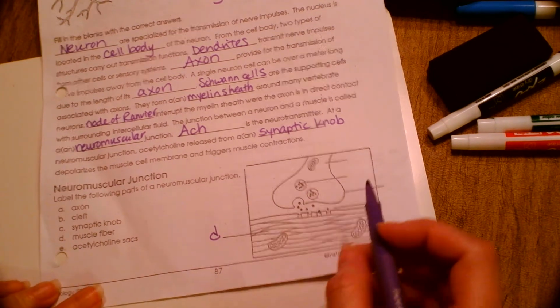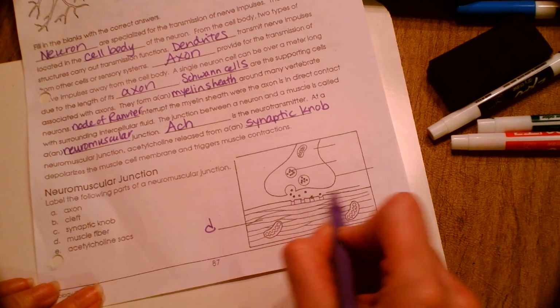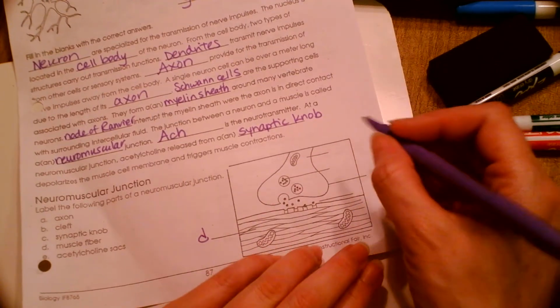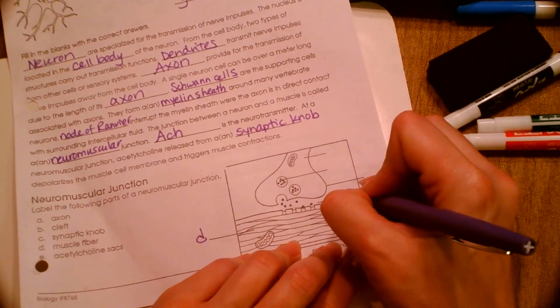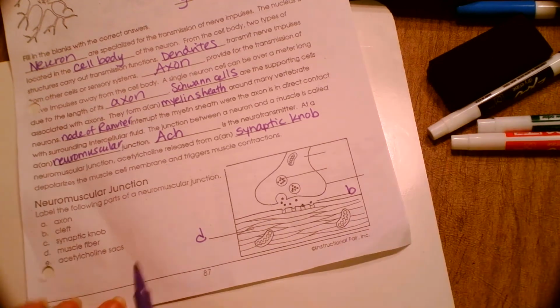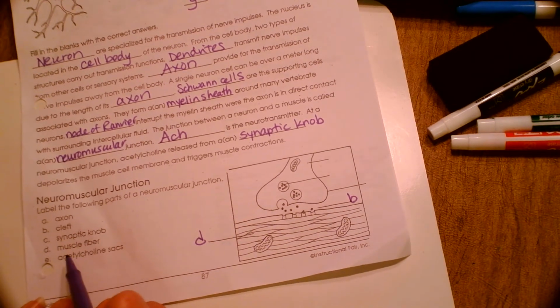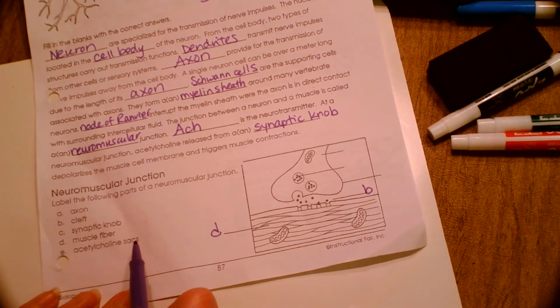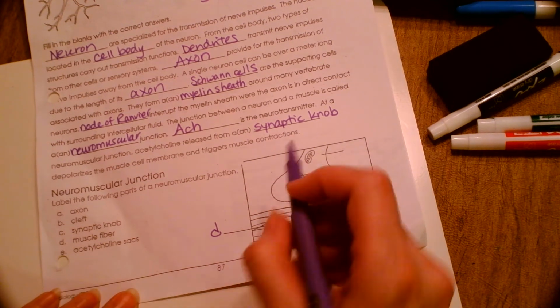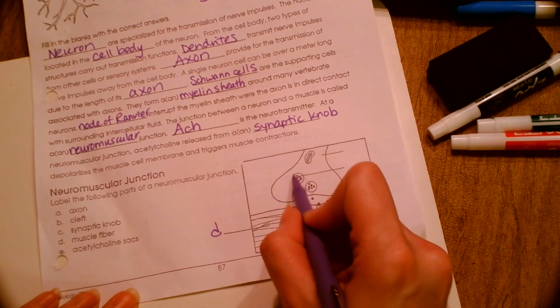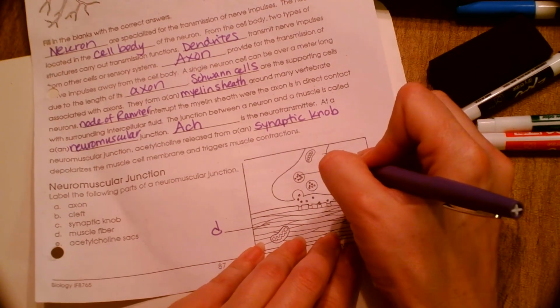So the gap is the cleft right here. It's the space between them, so that is the synaptic cleft. You have something called acetylcholine sacs. This is a sac or a membrane that surrounds the chemical, which is acetylcholine. They're showing the little chemical here, and the sac around it is the acetylcholine sac.